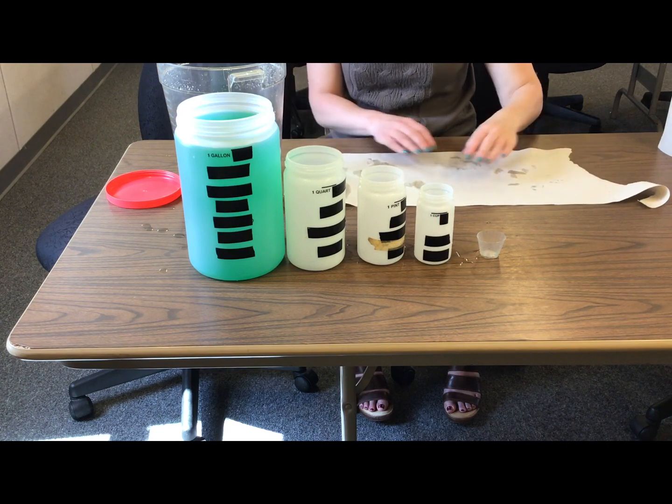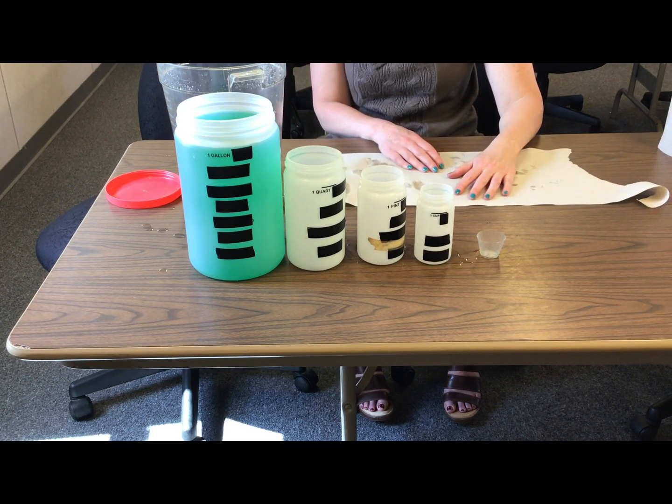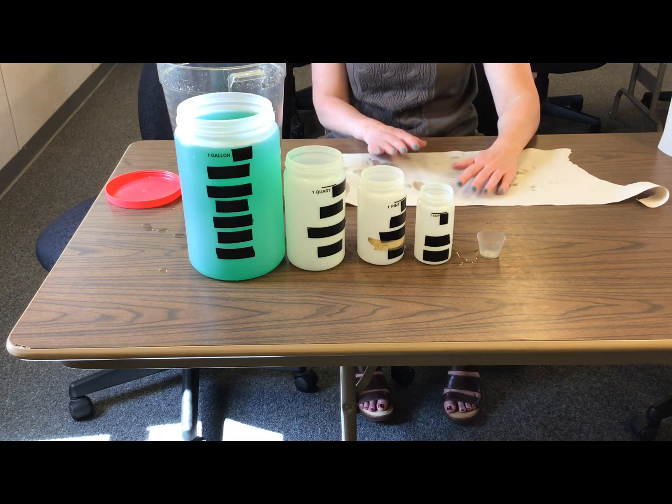There's a little drawing that I'll share with you here in a second about how to remember all of these different measurements. So I'll be right back.